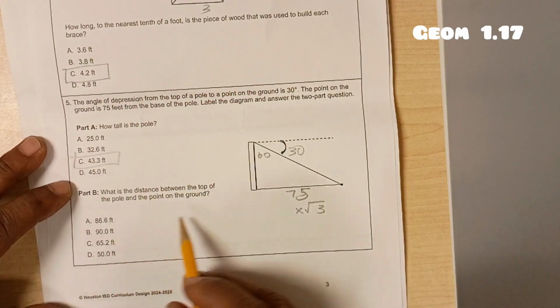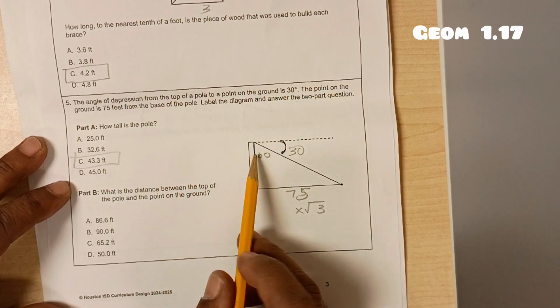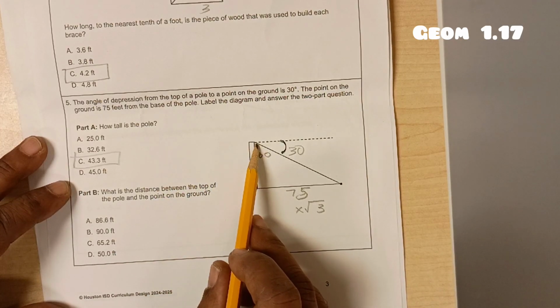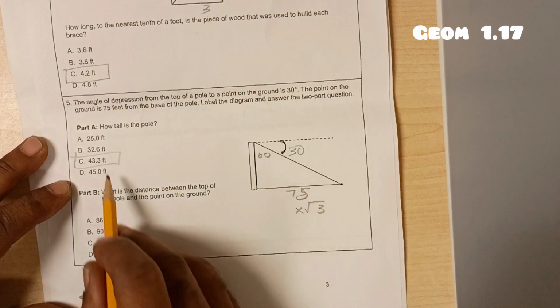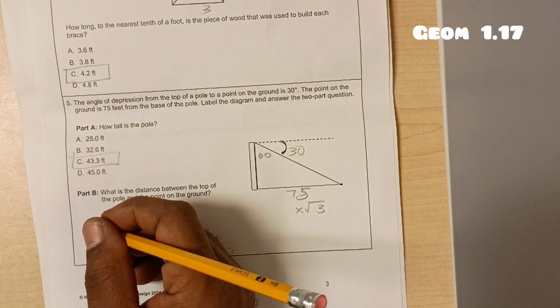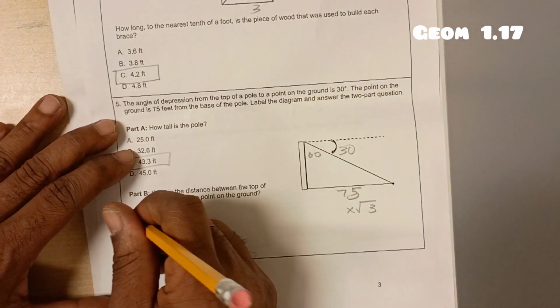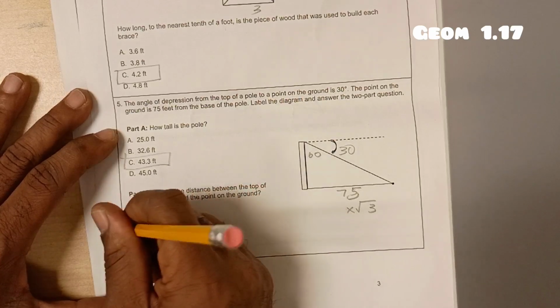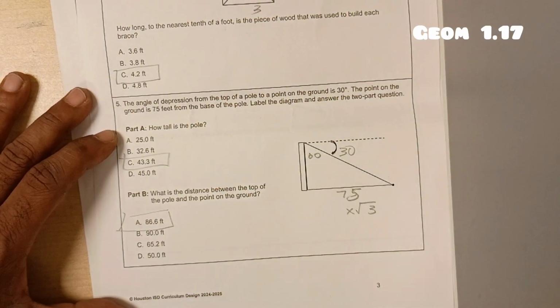Looking at the last part, what's the distance between the top and the ground? So they're asking what the hypotenuse is. So it's going to be 43.3 times 2. And so that's going to be what? It's not a guessing game, sorry. Just kidding. It's going to be 86.6, right? That's twice this number. And that's that problem done.